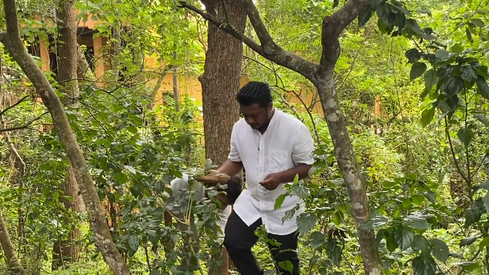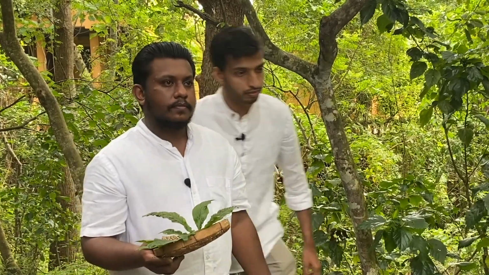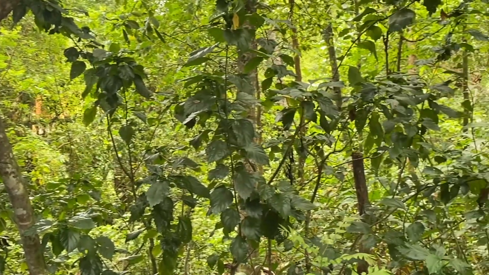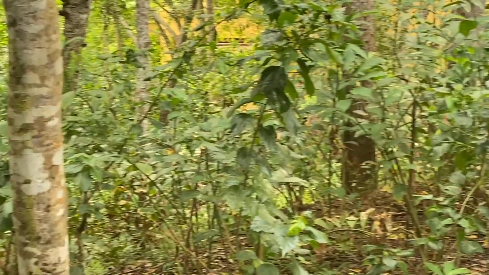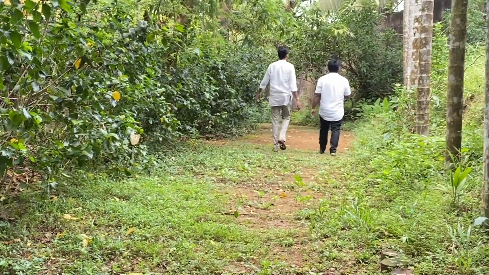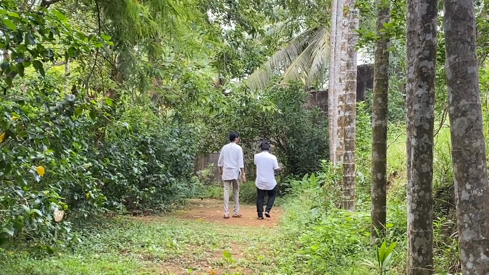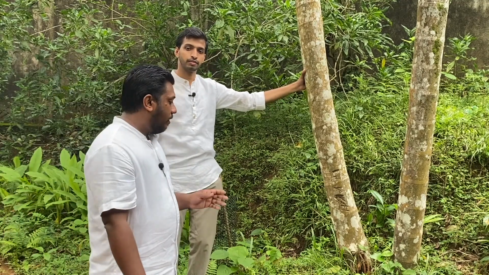That's about the collection of the plant stem barks. Next we have to talk about how to collect the plant roots. Now we are going to collect the plant roots.